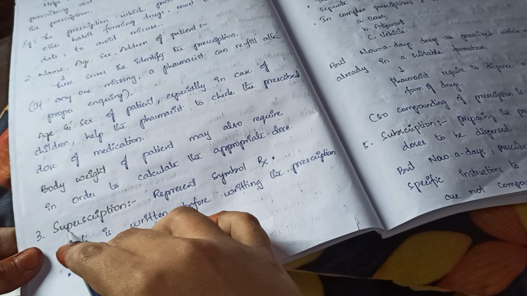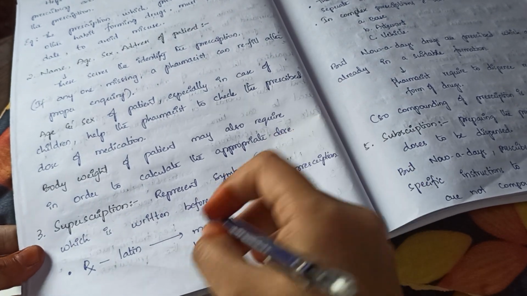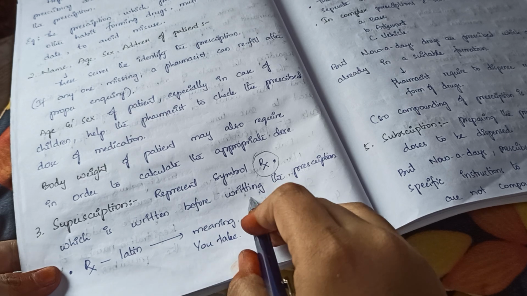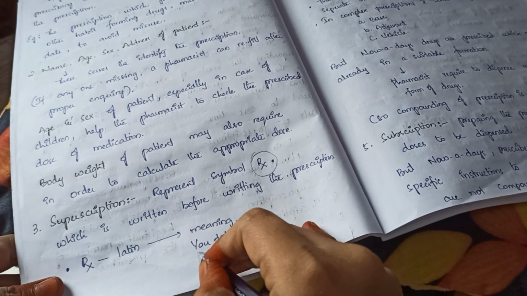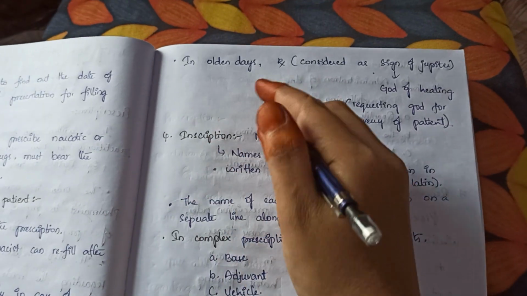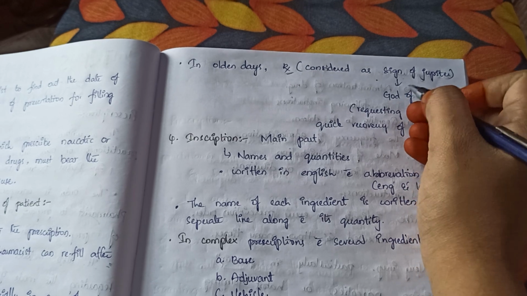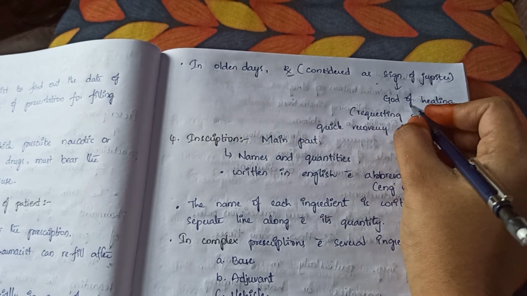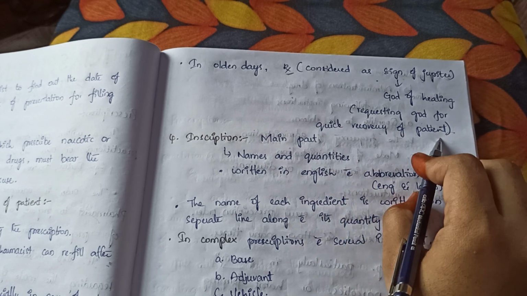Next, coming to superscription. Superscription means the symbol Rx, which is written before writing the prescription. Rx means, in Latin, you take. In olden days, they used to consider Rx as the sign of Jupiter, the god of healing, requesting God for quick recovery of the patient.